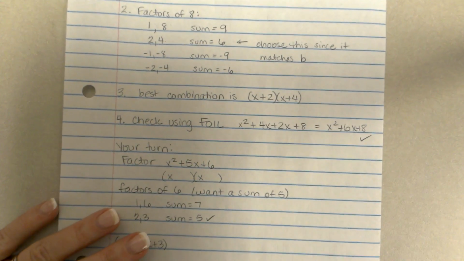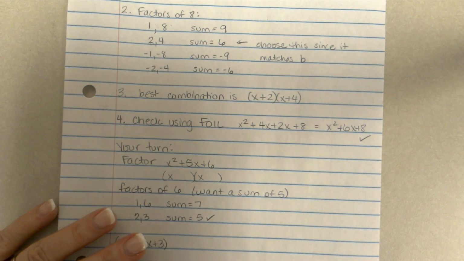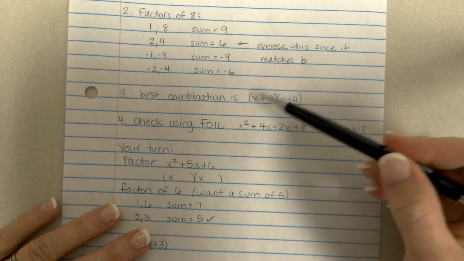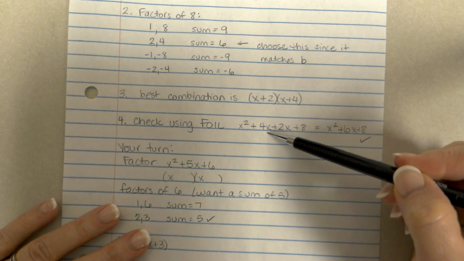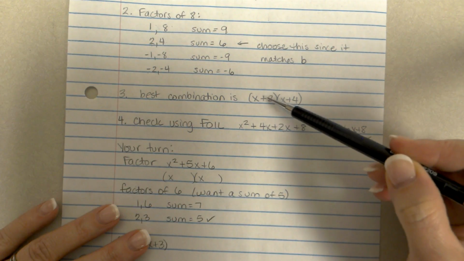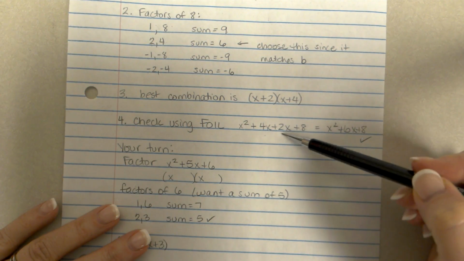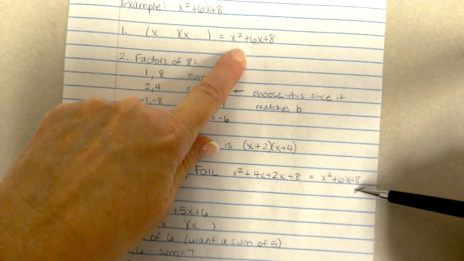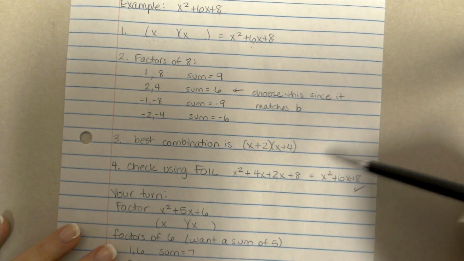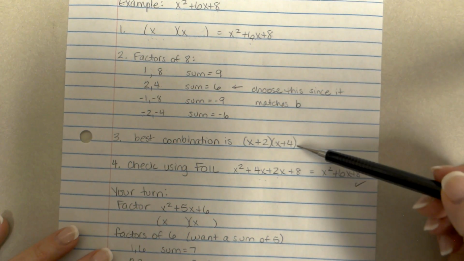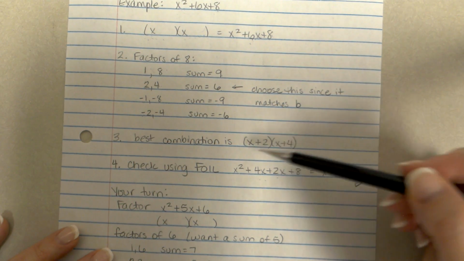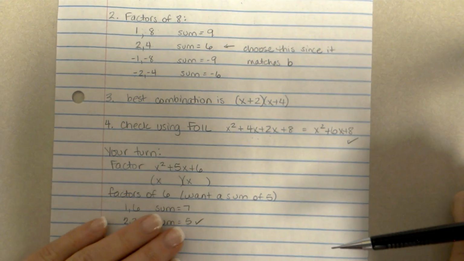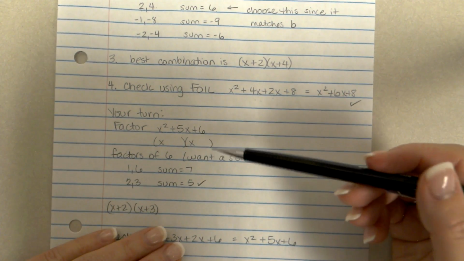So then when I get my best combination, I check it, right? Which is the same thing. First, outside, inside, last, combine my middle terms, and this is the same as what I began with. Okay, they're the same. So that means that I took my polynomial and instead of foiling it out, which is what you did before, we're doing it backwards and saying, hey, I wanted to factor it. Okay, so here, oh, I uncovered it by mistake, but oh well.